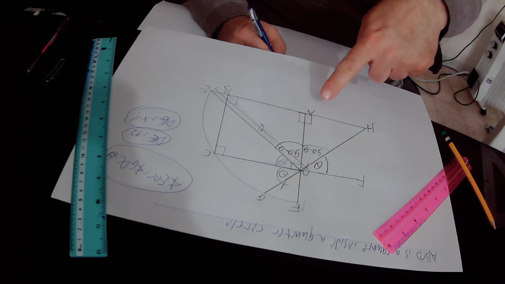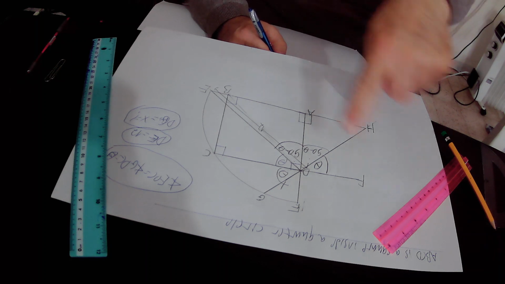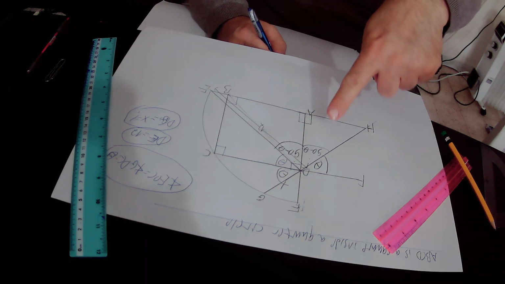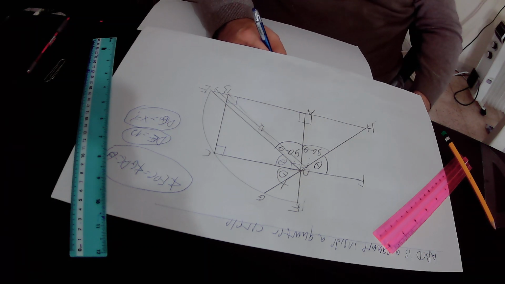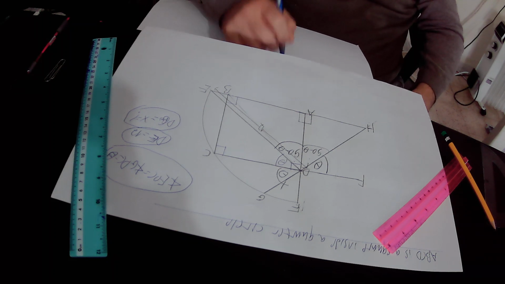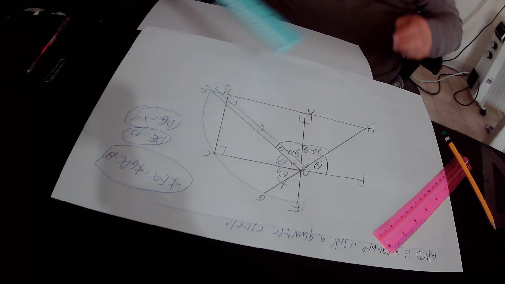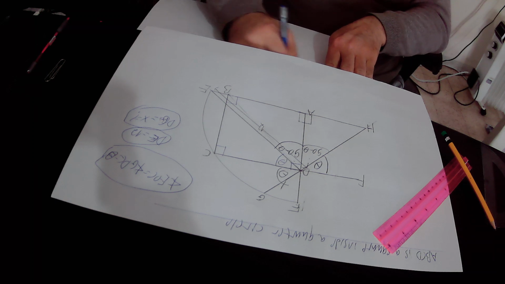It's actually we prove that the right triangle ADH is congruent to the right triangle ADE. So why are those two right triangles congruent to each other?